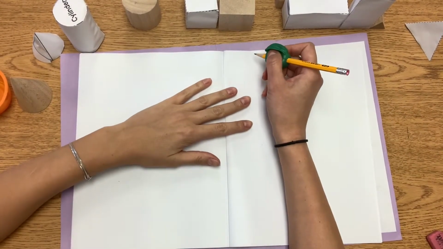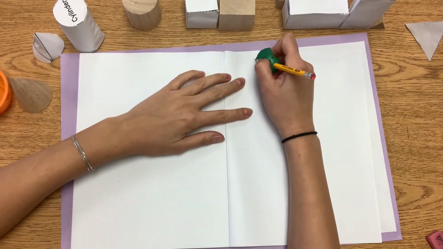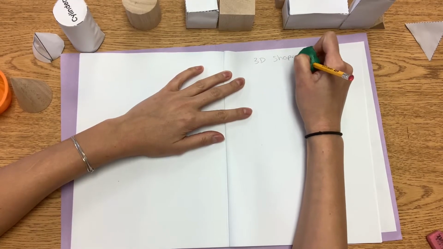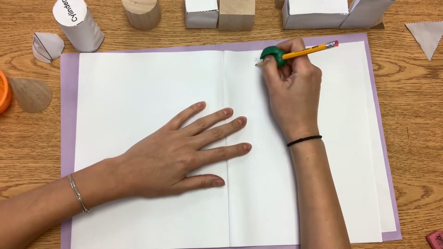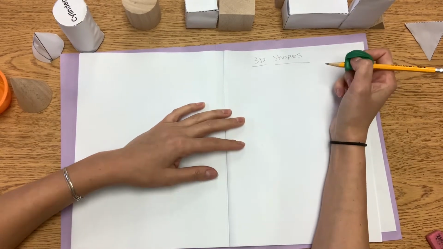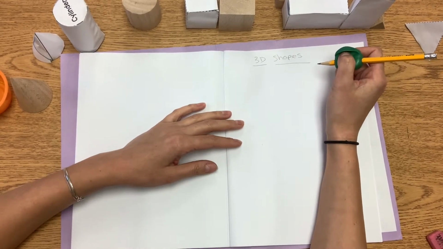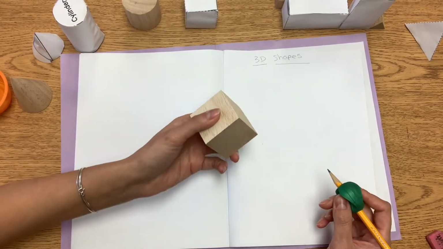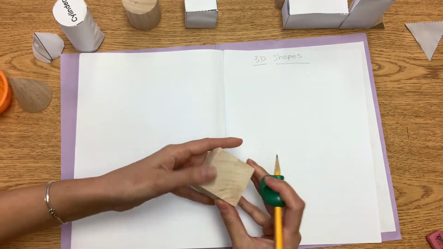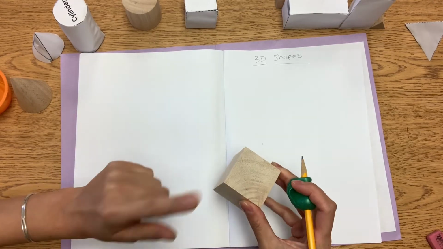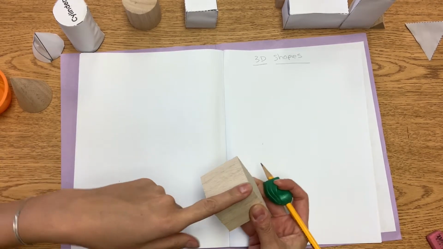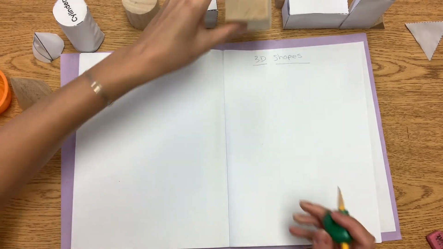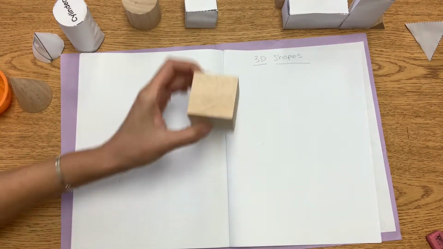So on the top of your sketchbook page, what you're going to write is 3D shapes. Now remember, 3D shapes are created by using 2D shapes and diagonal lines. Now in real life, when you can pick it up and hold it, this is a form. A drawing of a form is a 3D shape. So we're going to start with our cube as our 3D shape.